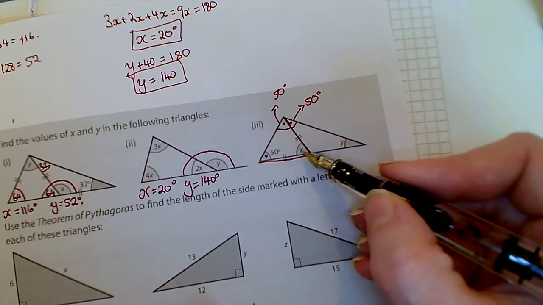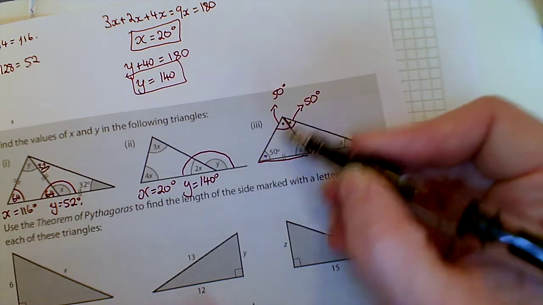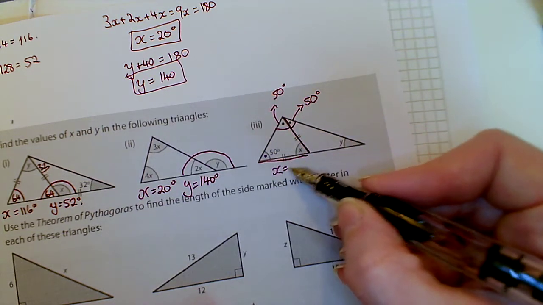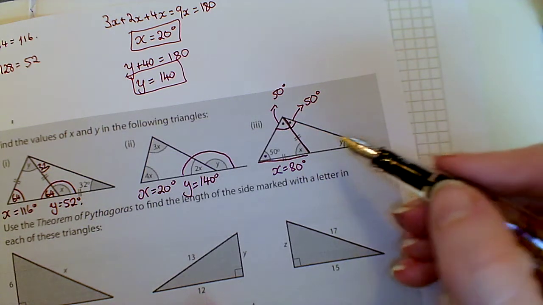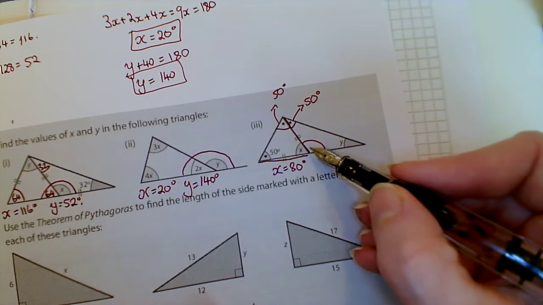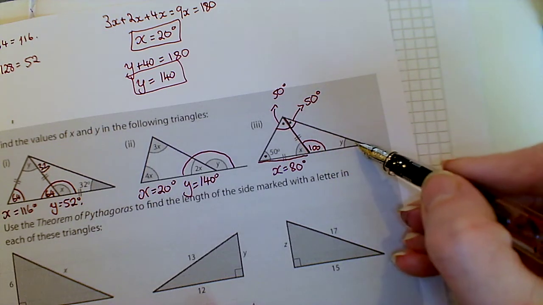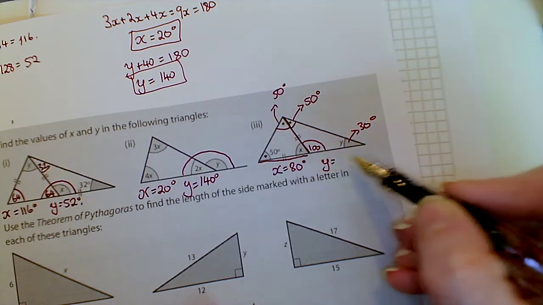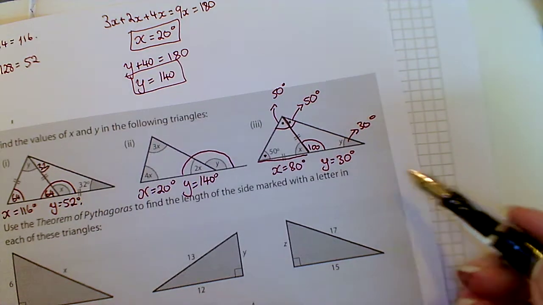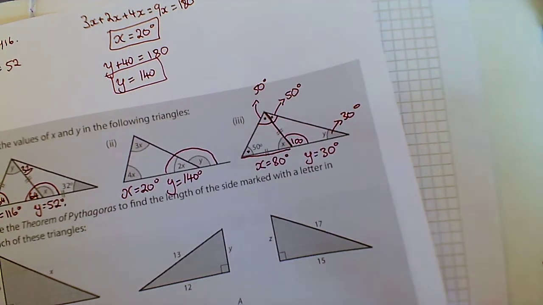And we can use that information in this triangle to work out x. So 50 and 50 is 100, and x must be 80 degrees. Then the other side of x must be 100 degrees. Now if I have 100 and 50, y must be 30 degrees. So y is 30. That was a bit fast, so if you don't understand what I did there, just let me know and I'll go through it more slowly.